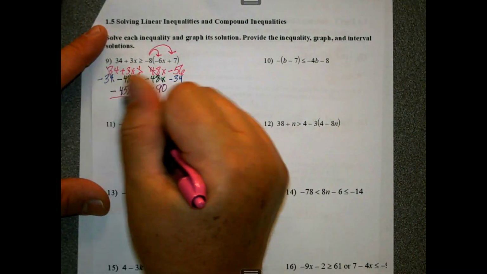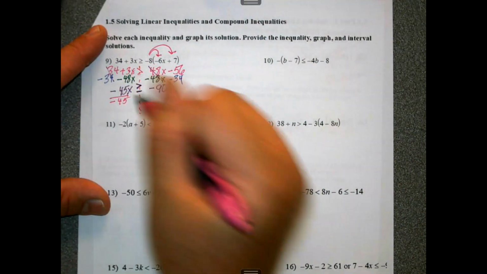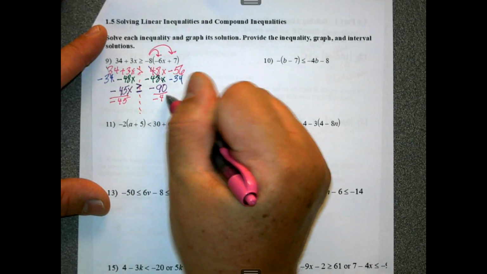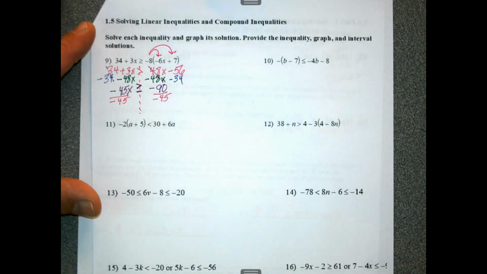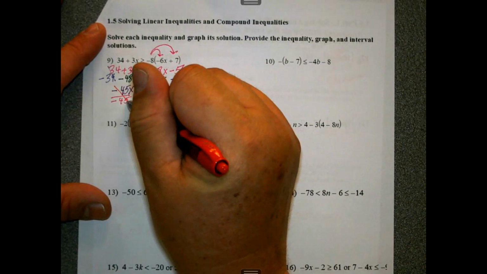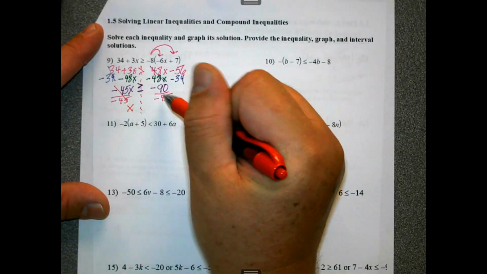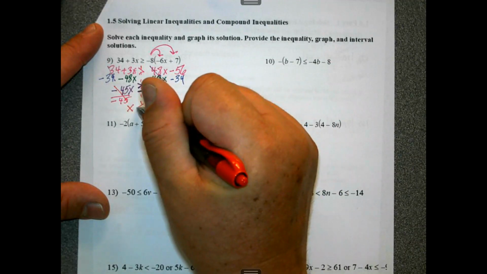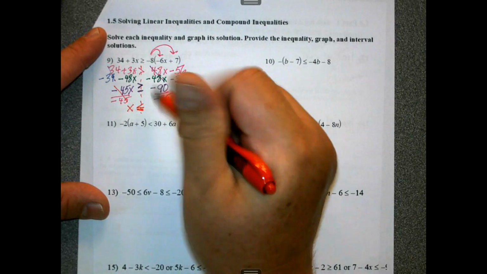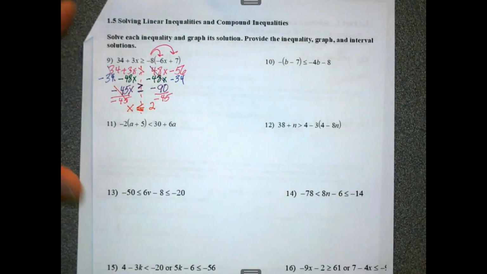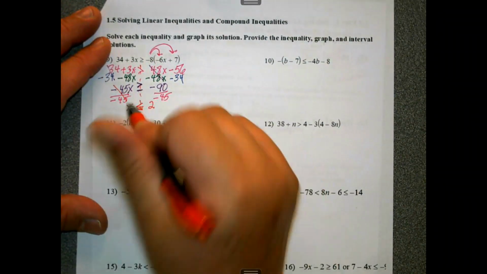Divide both sides by negative 45. These cancel. I get x. Now, I divided by a negative number, so I have to flip my sign. I reverse it, and I get 2. So there's my inequality statement or solution.